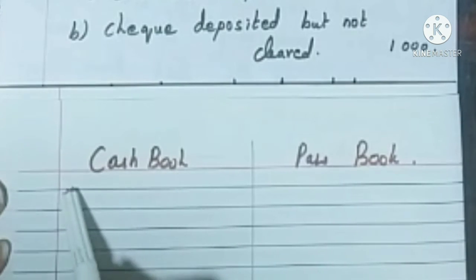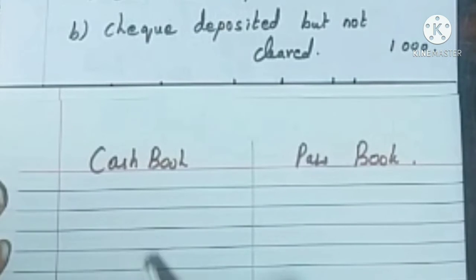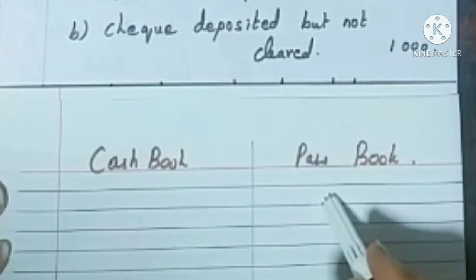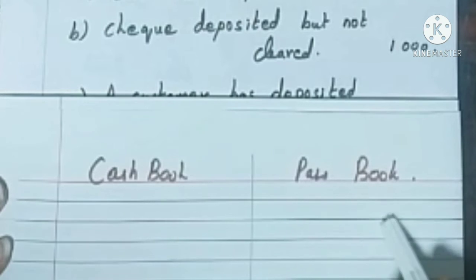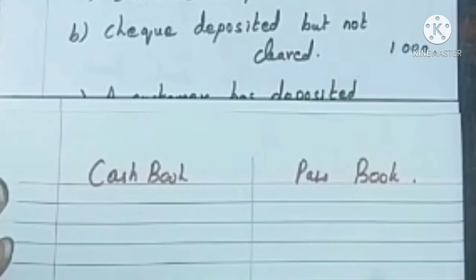I will immediately record it in my cash book. So there is an increase in cash book balance, isn't it? But in passbook, what happens? There is a decrease in passbook balance. The banker will record this transaction only after the check gets cleared. So until then, there is a decrease in passbook balance.